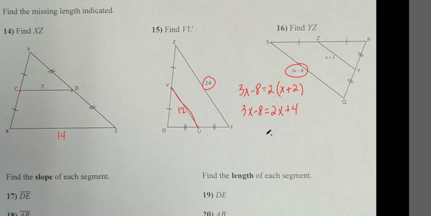Subtract 2x from both sides. Let's do a little on our head here. Subtract 2x, so 3x minus 2x is x. Then we add an 8 to both sides, add an 8 here, add an 8 here. That gives us 12. Do I circle that? Is that my answer? No, because they want you to find the length of YZ right there. So what do I do with that 12? Plug it in for that x right there. So it's just 12 plus 2, which is 14. So the length of that is 14.